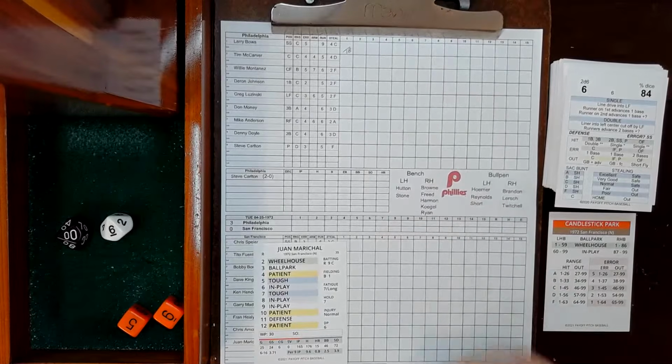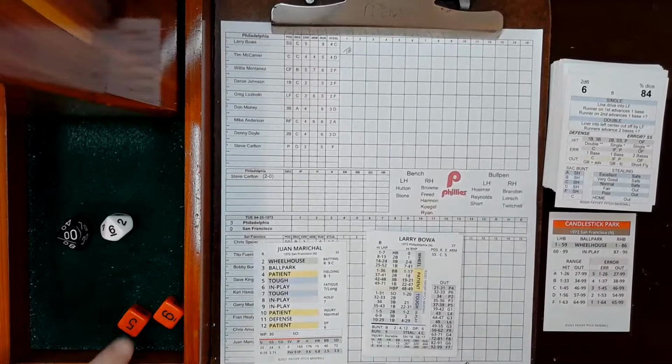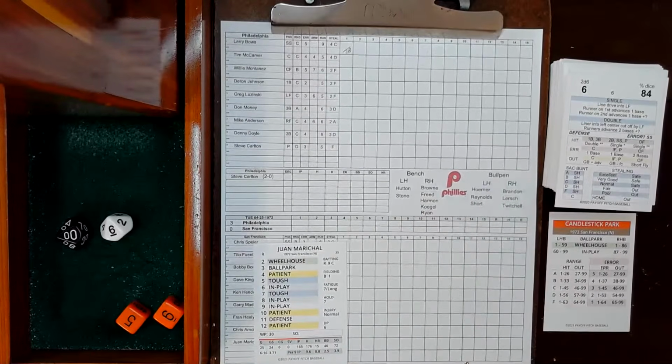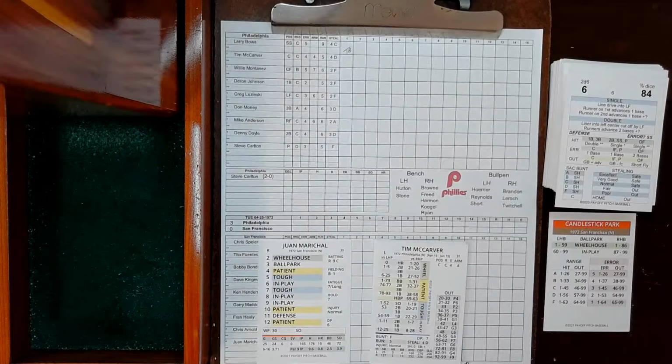Base hit, Larry Bowa. I am using automated steals. Larry Bowa's steal rating is a 4. That's an 11, so obviously it did not fall within the 4, so he will not get a good lead to steal. Brings up Tim McCarver, catcher.